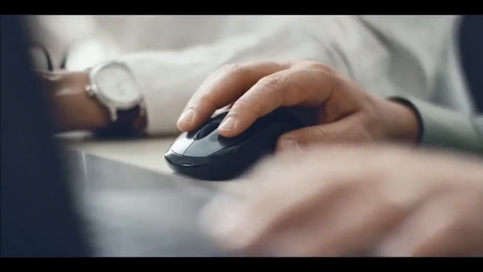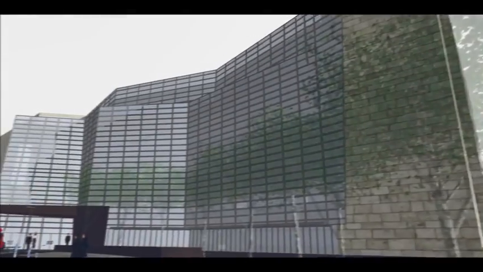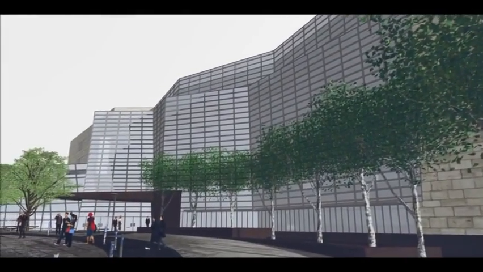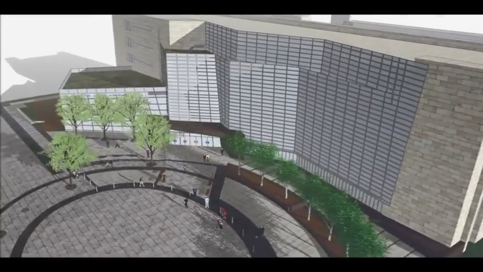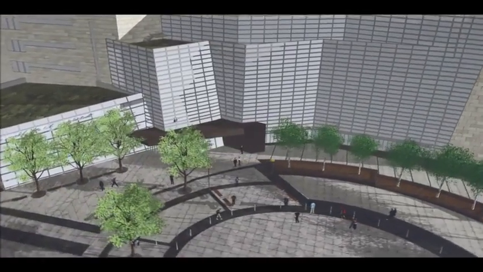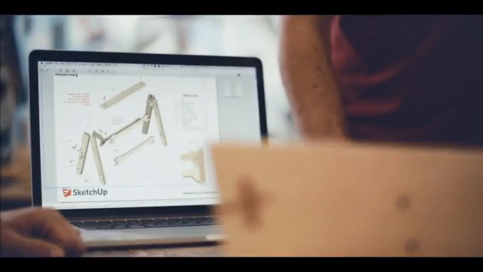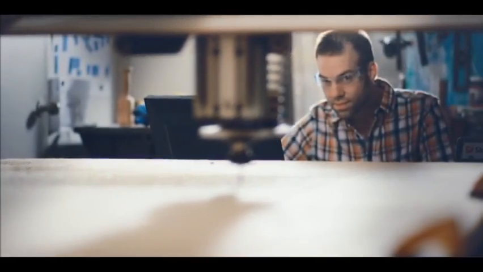Can you add a little bit more vegetation in the corner? Can you create this whole project on your own? Can you make it look more like a makerspace?